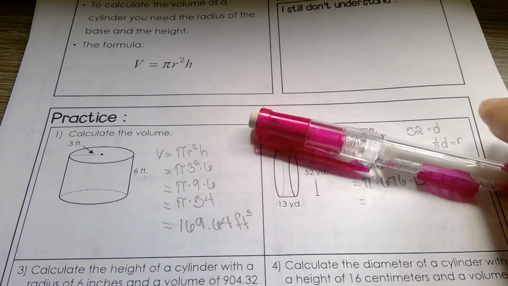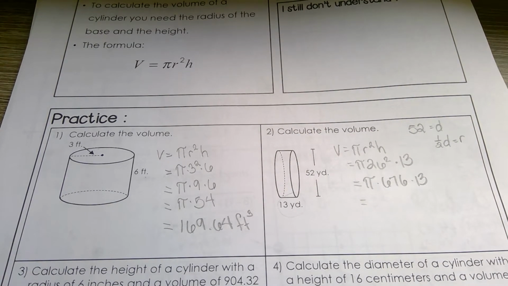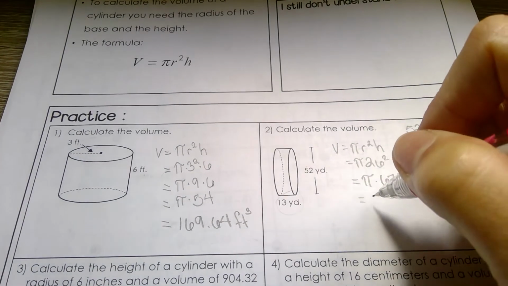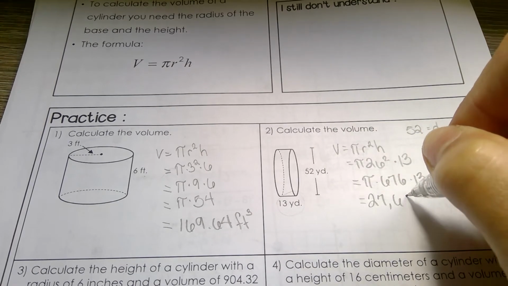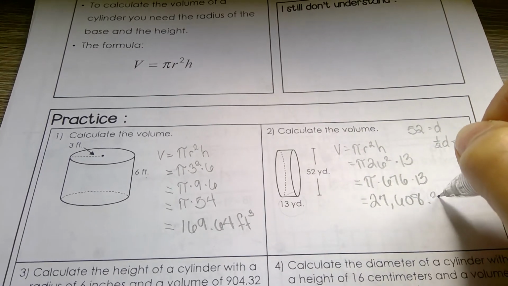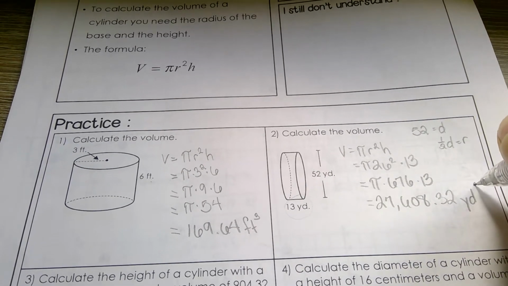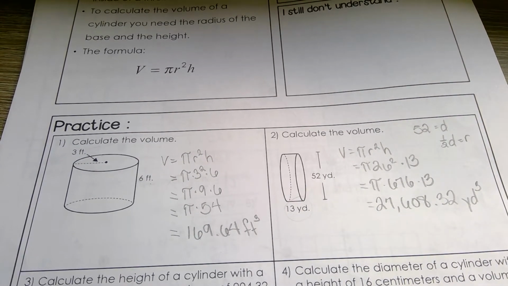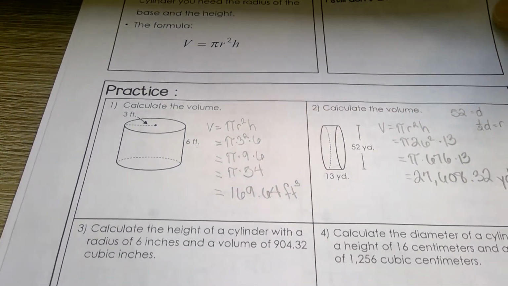So in this case, we get a really big volume. It is 27,608.32 cubic yards. Wow. A lot, okay? It's huge, huge, huge. It's a big old cylinder of some sort.